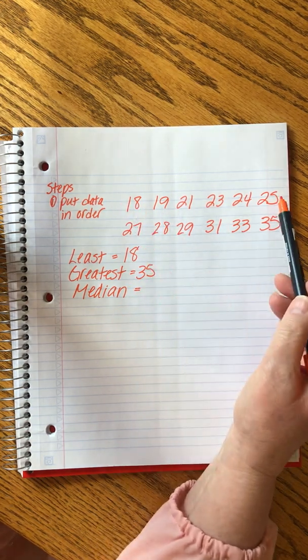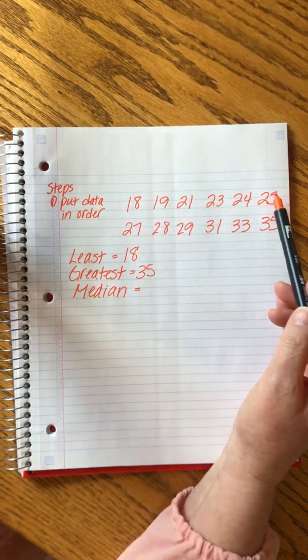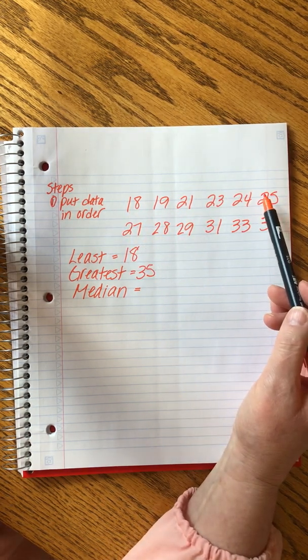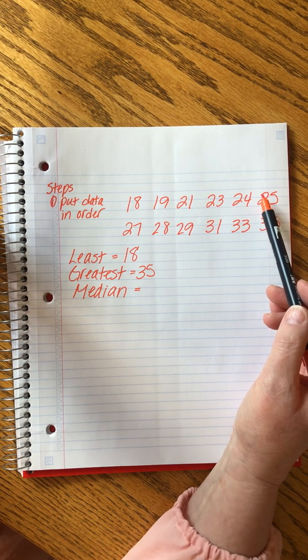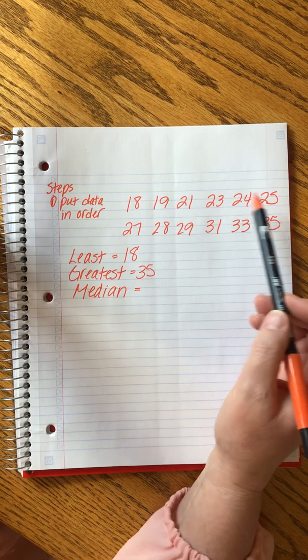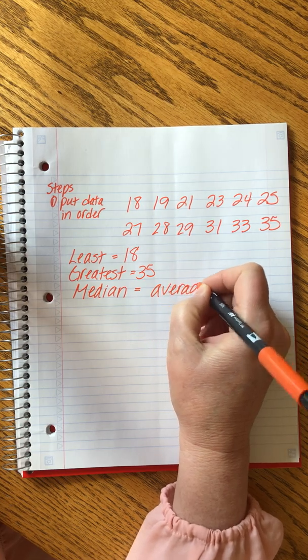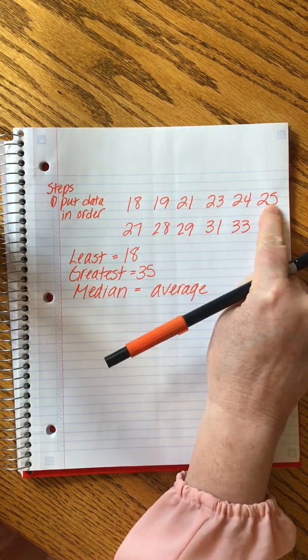Now, the way I've written this, I've set it up perfectly because I've got the first 6 and the second 6. The median on an odd number of data is the middle number. But we don't have a middle number because we have an even number of data. So we have to take an average. In this case, it's of the 6th and the 7th.